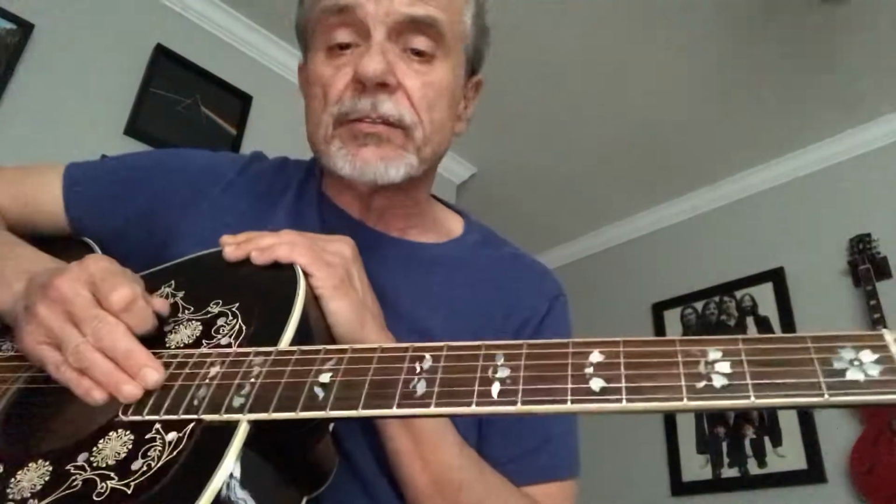Here's a good time also to explain to you the difference between half steps and whole steps. And that will become important later on. But if you look at it, the chromatic scale is composed of all half steps.